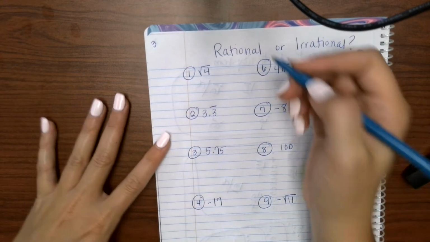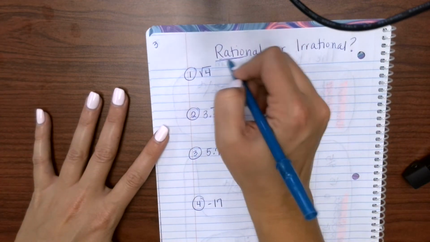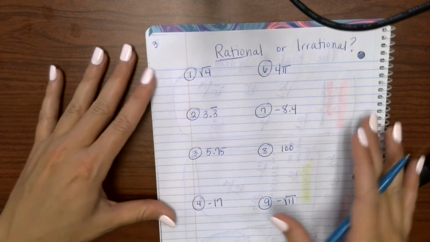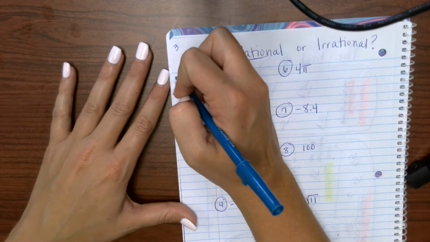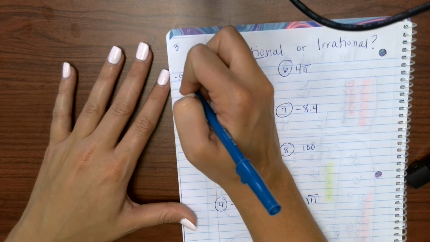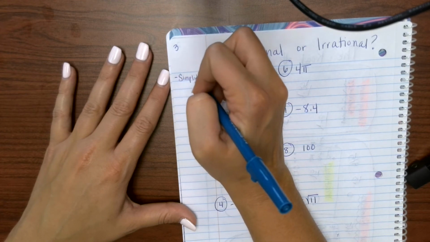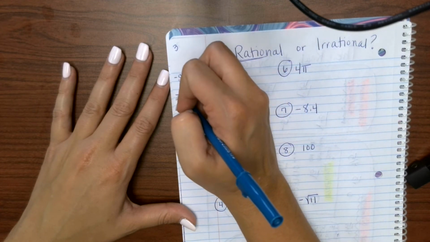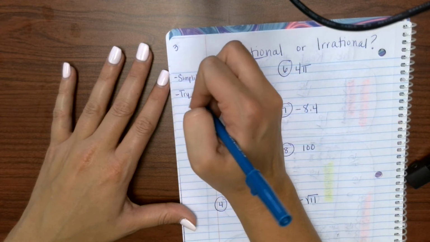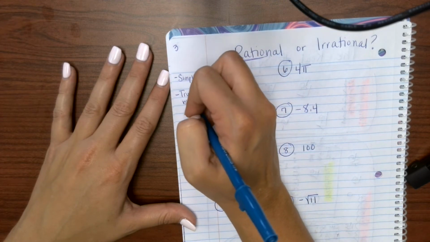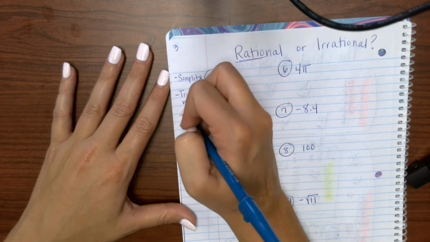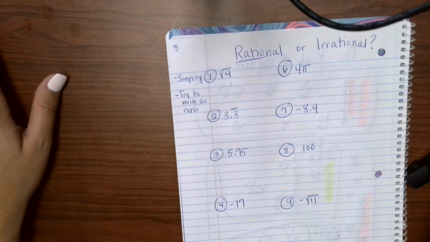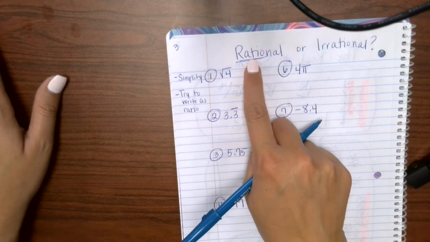So in review, we said rationals can be written as ratios. So we always want to try to simplify everything down as much as we can. So if you want, first over here, put simplify. And then the second thing we want to do is try to write it as a ratio. If you can't, then it's irrational. If you can write it as a ratio, it is rational.